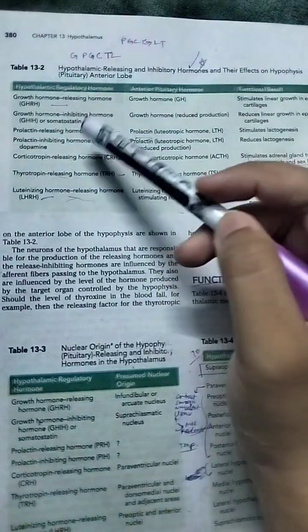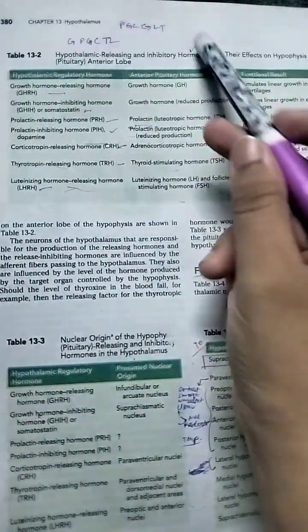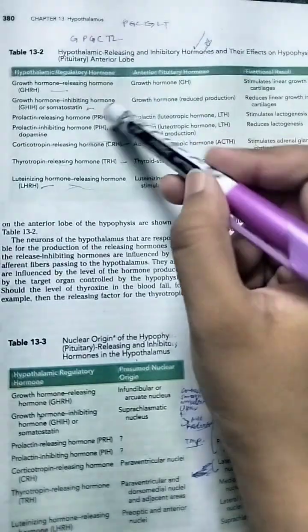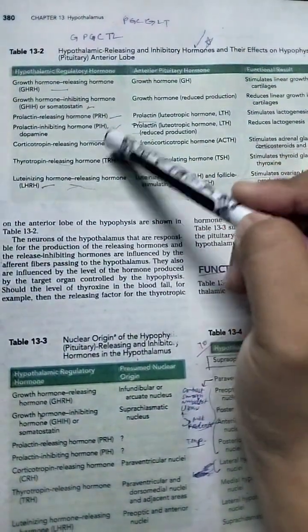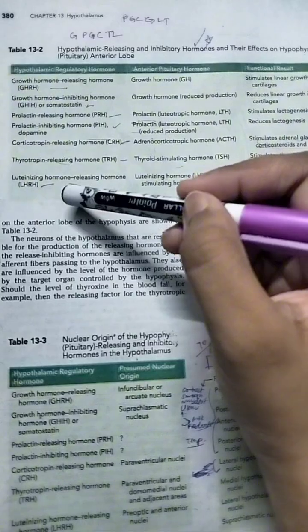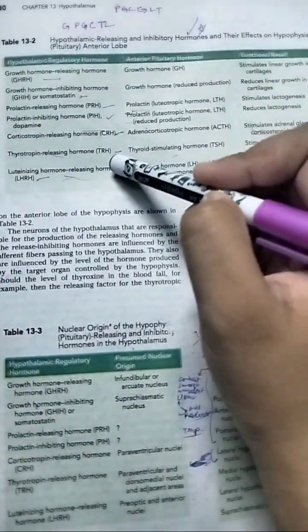P is for the prolactin releasing hormone as well as prolactin inhibitory hormone. G is for the growth hormone releasing hormone as well as growth hormone inhibitory hormone. C is for CRH or corticotropin releasing hormone. L is for the luteinizing hormone releasing hormone or LHRH, and T is for the TRH or thyrotropin releasing hormone.